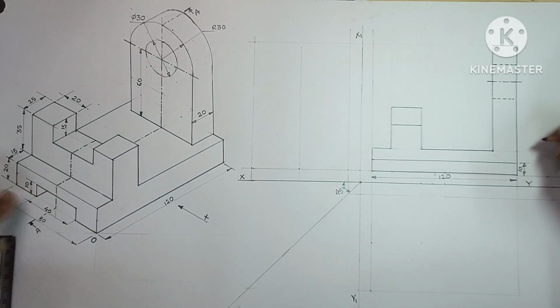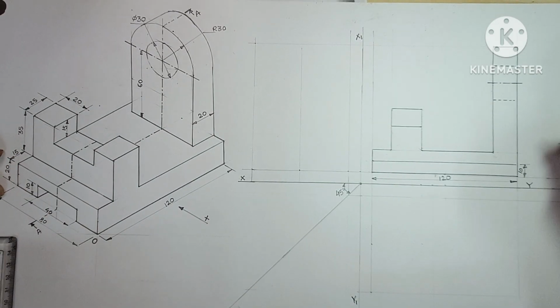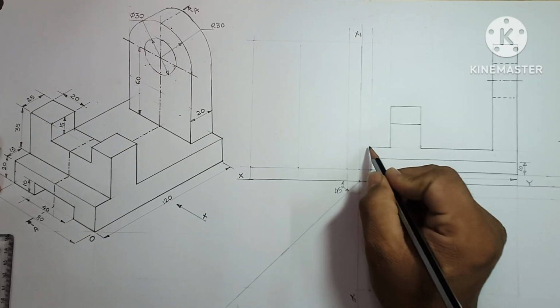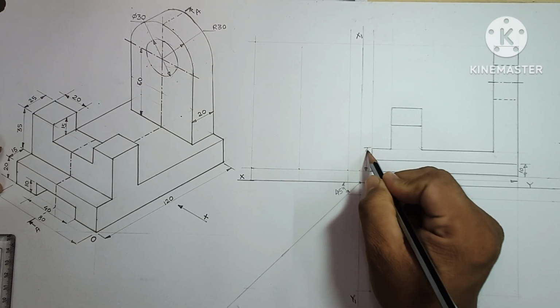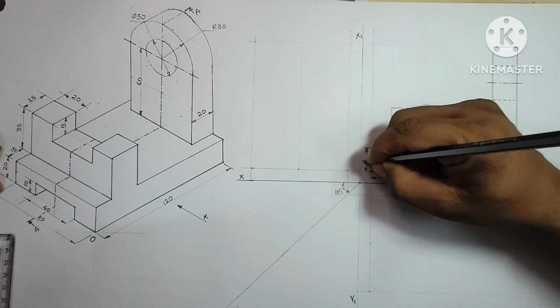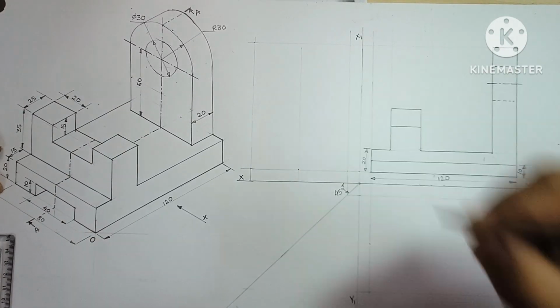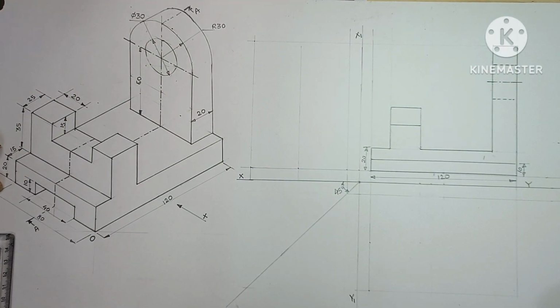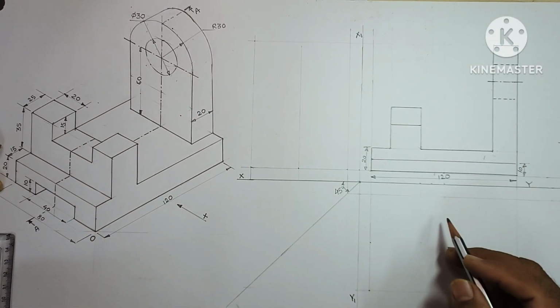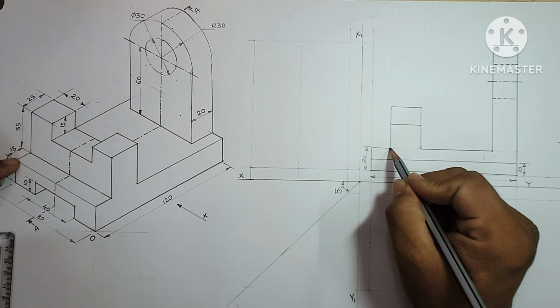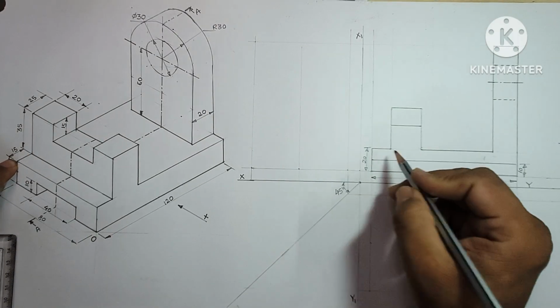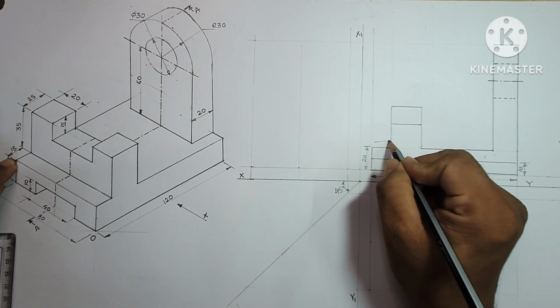From this point to this point it is 20. Then from this point to this point the dimension is 15.